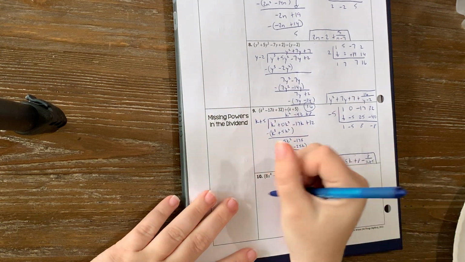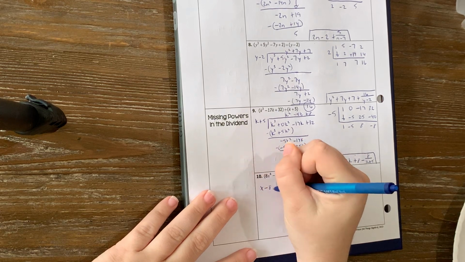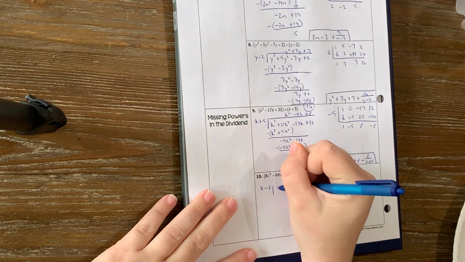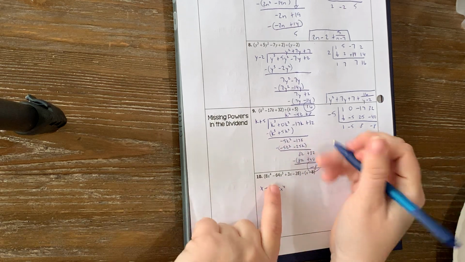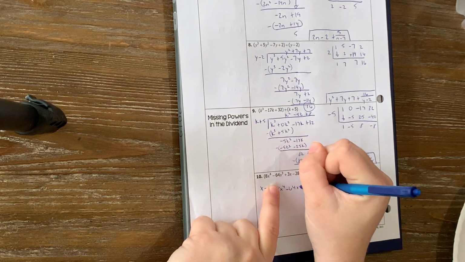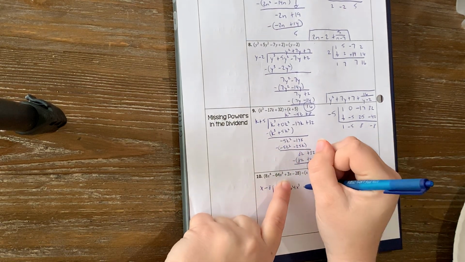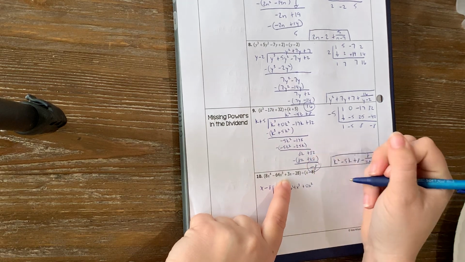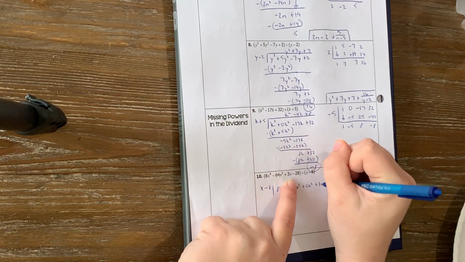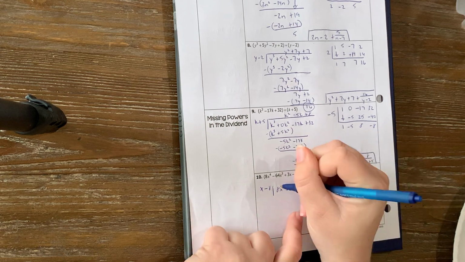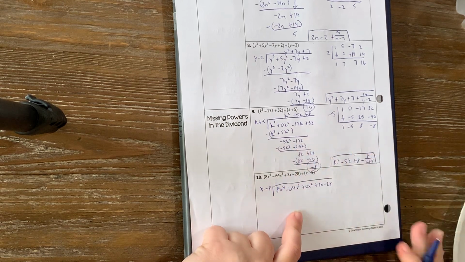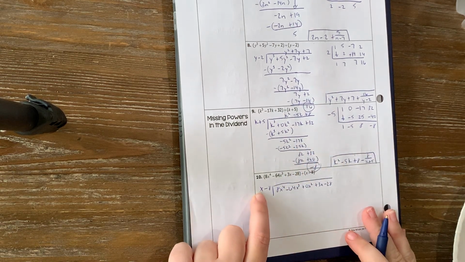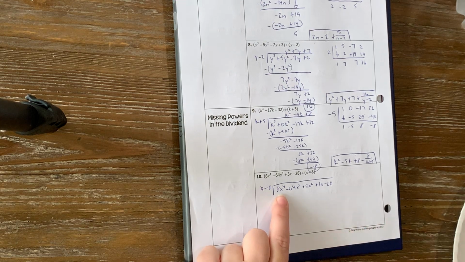Okay, last one here. So we have x minus 8. We have 8x to the 4th minus 64x to the 3rd. It skips the x squared, so 0x squared plus 3x minus 28. What do you multiply times x to get 8x to the 4th?